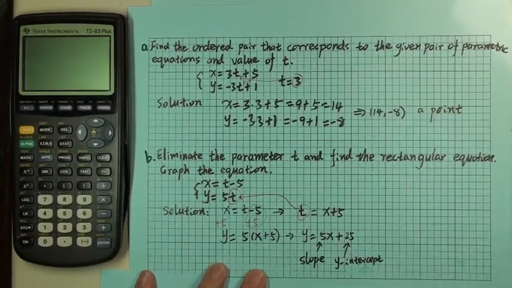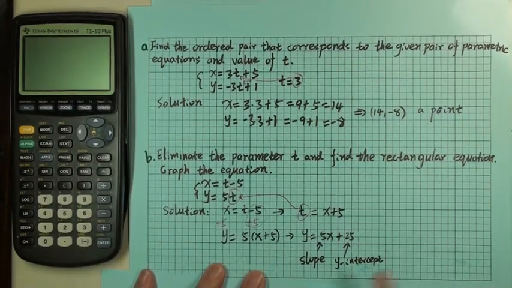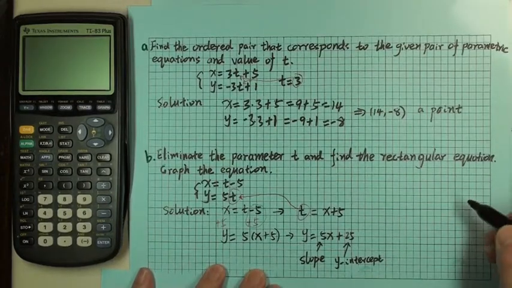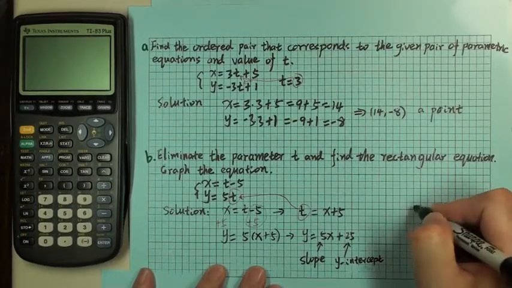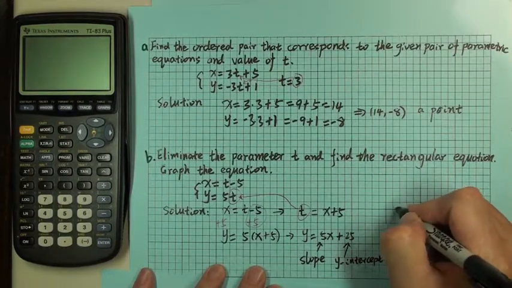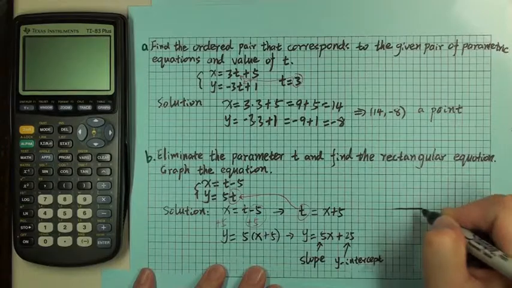Now you can graph it. Let me graph, using this marker. Up to this far, I believe everyone can graph this one well.